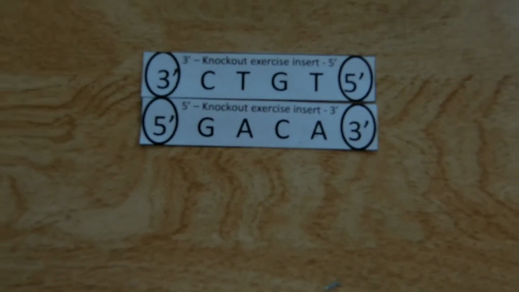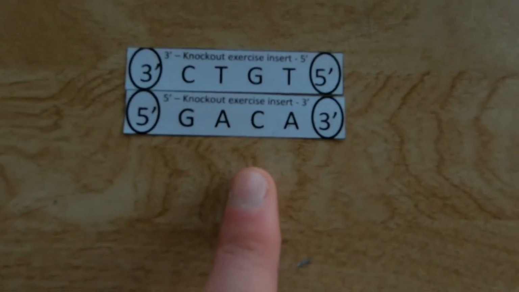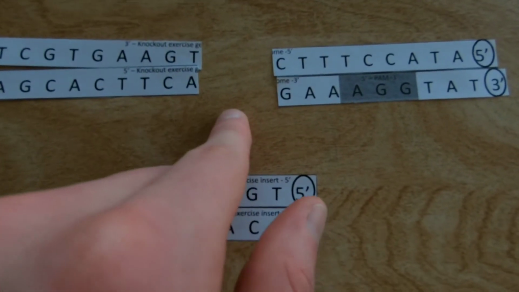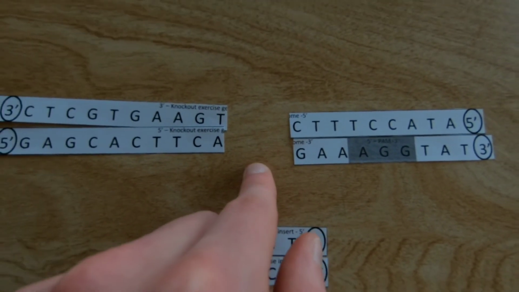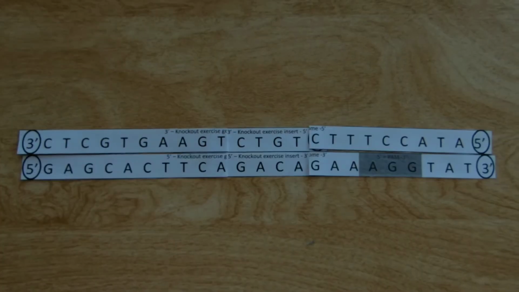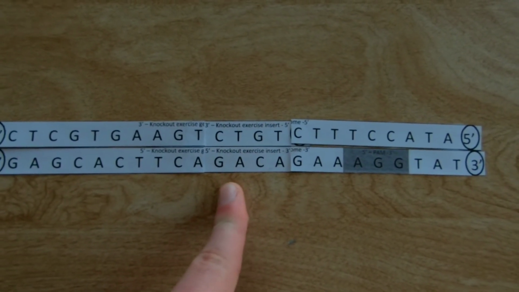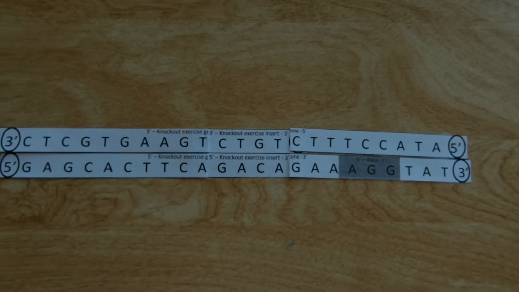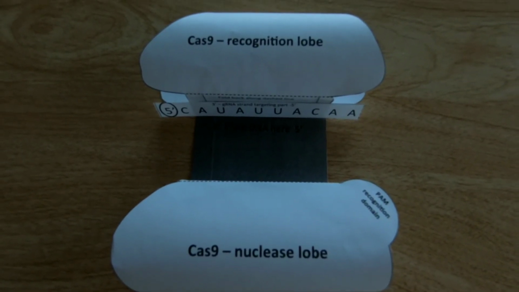Now, similar to last time, this is our knockout. Or I'm sorry, this is going to be our insert, which is going to be placed in where the break was made in our DNA sequence above. So here you have your finished product. You have your base pairs inserted within the break that was made inside the DNA sequence. So here's your new strand. Here's the start of our transcription activity.